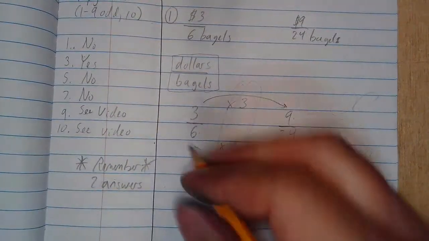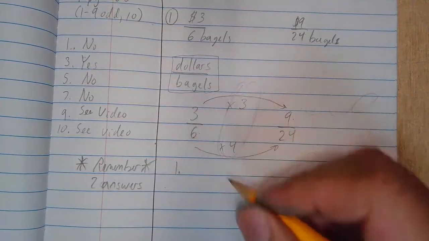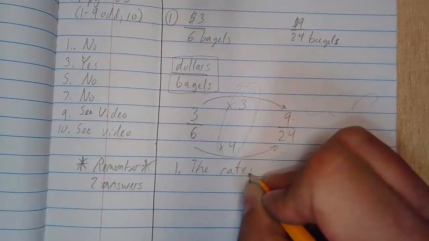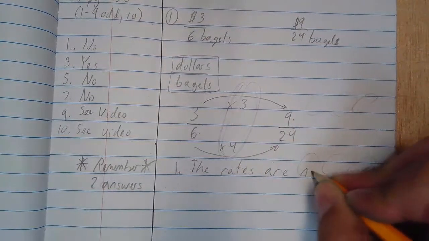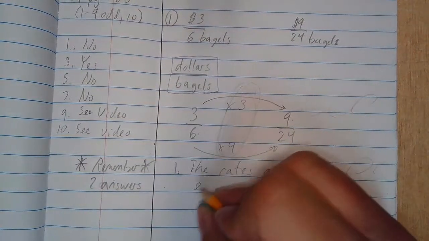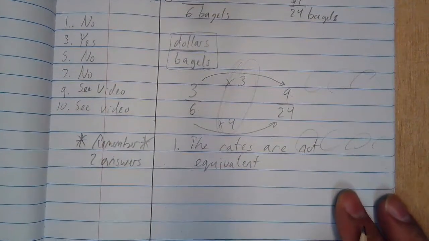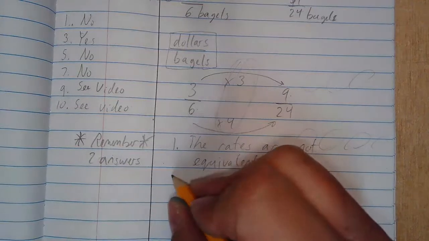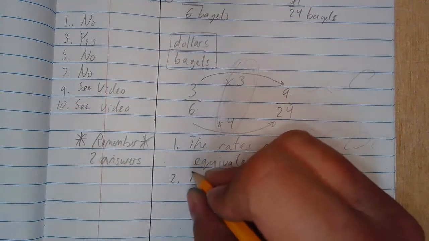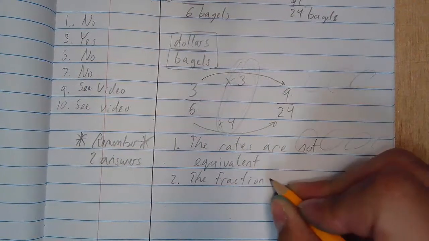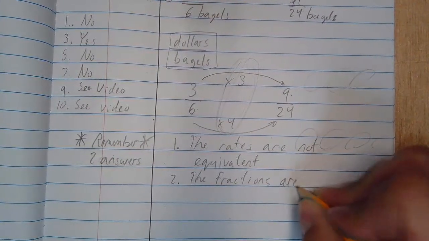Okay. You need to give me the answer first, obviously. The answer is the rates are not equivalent. Okay. But now you have to give me the reason. The fractions are not equivalent.